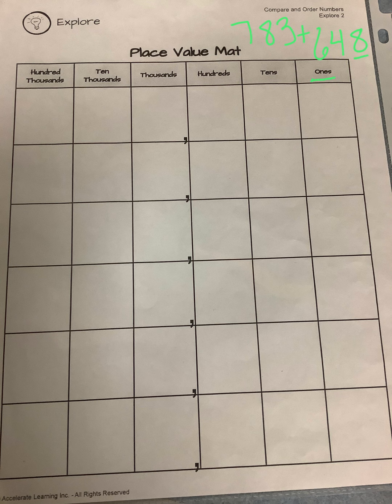There's 8 ones here. 1, 2, 3, 4, 5, 6, 7, 8. And then I'm going to my tens. 1, 2, 3, 4. Go into my hundreds. 1, 2, 3, 4, 5, 6. And then I'm going to put the next number underneath.